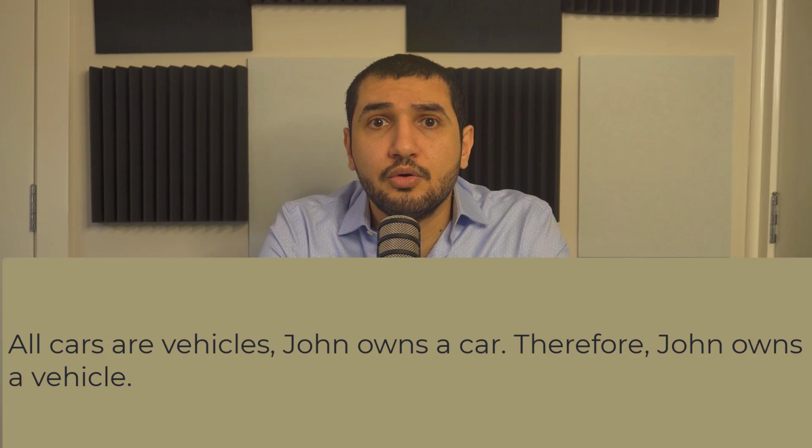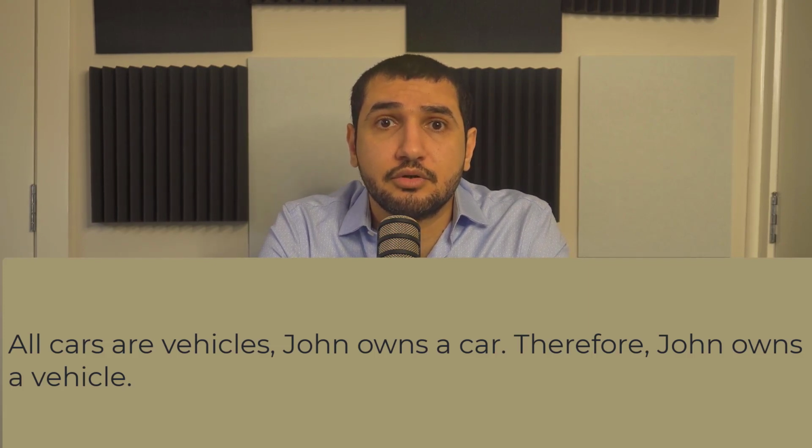Inductive arguments, on the other hand, only predict conclusions to be true to a certain degree, which means if the premises are true, then the conclusion is likely to be true. And if the conclusion is very likely to be true based on the premises presented, then we call the argument strong. To show the difference between deductive and inductive arguments, consider this example. All cars are vehicles. John owns a car, therefore John owns a vehicle.